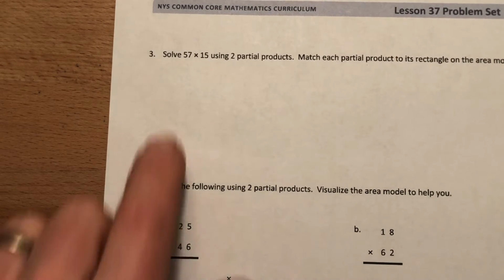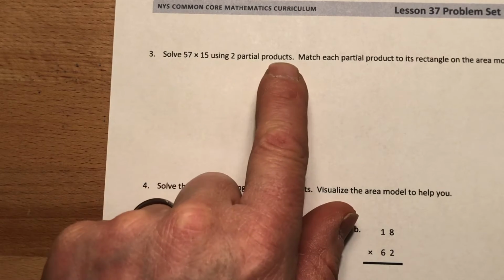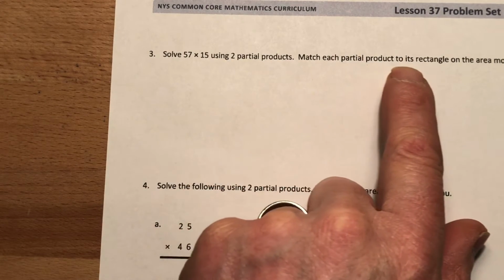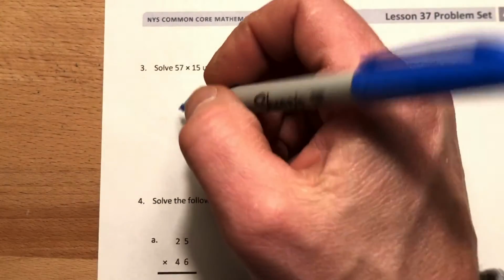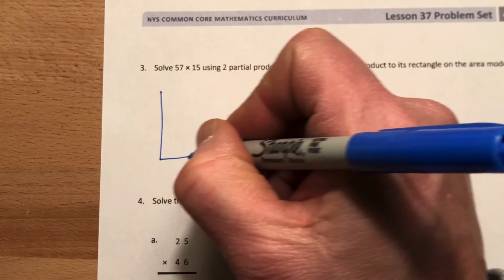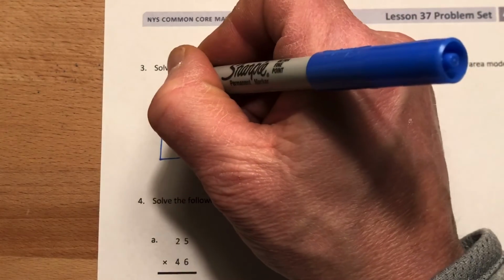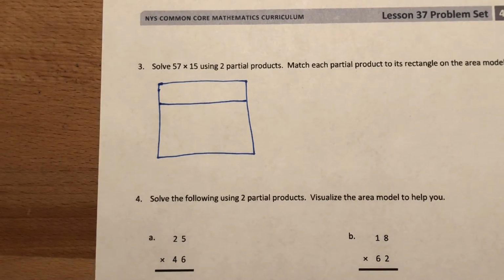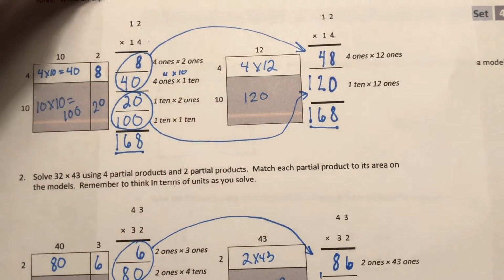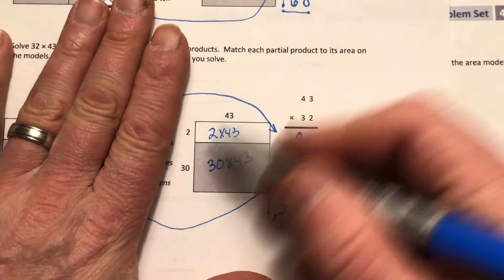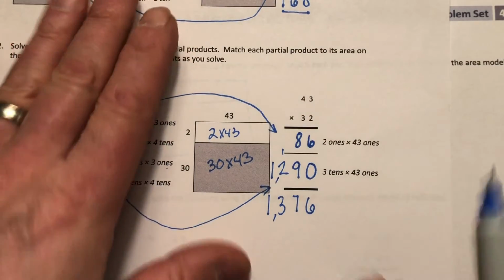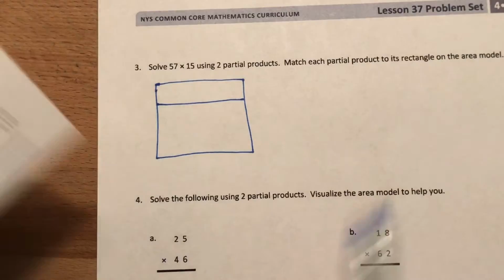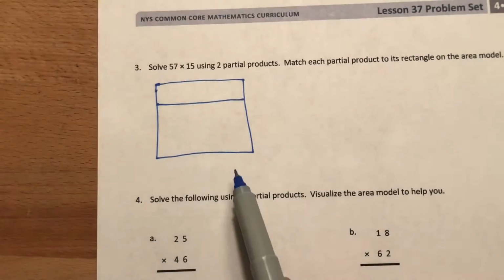So it says solve 57 times 15 using 2 partial products. Match each partial product to its rectangle in the area model. Okay, so the area model is just going to look like this. What I'm trying to do is it's asking us to do this part right here. Okay, so that's what I'm going to do. I'm going to try to copy this over here. So I made a little rectangle that matched it.